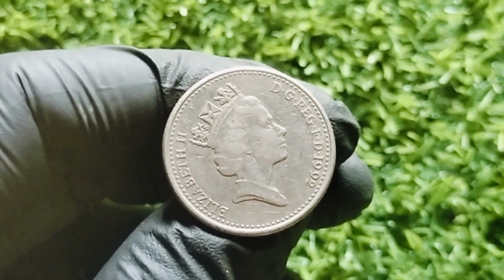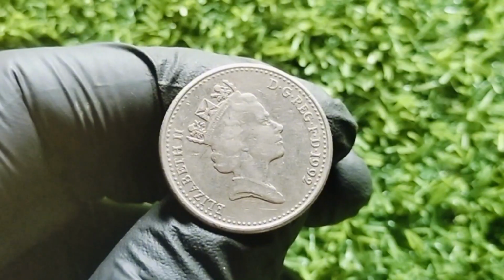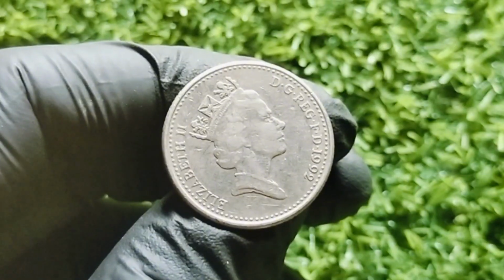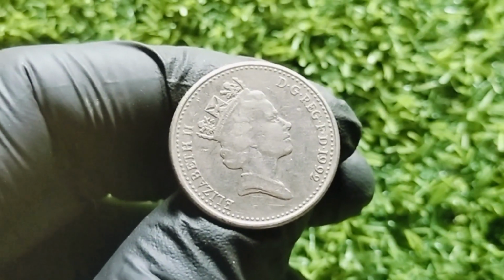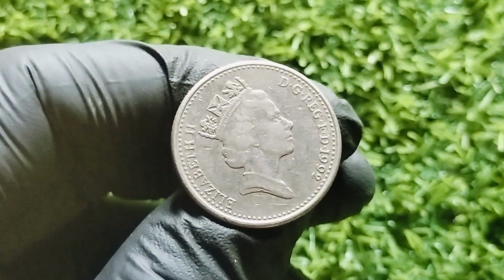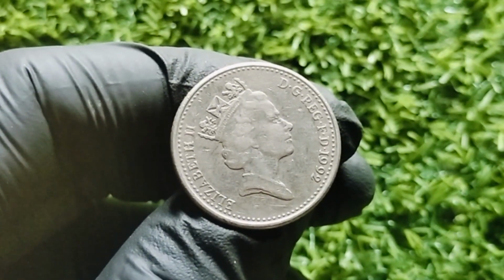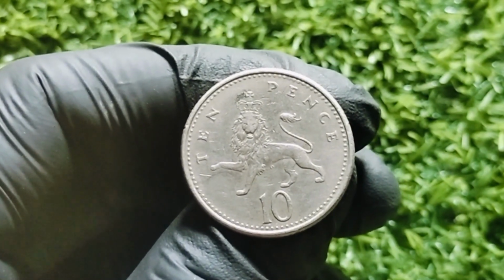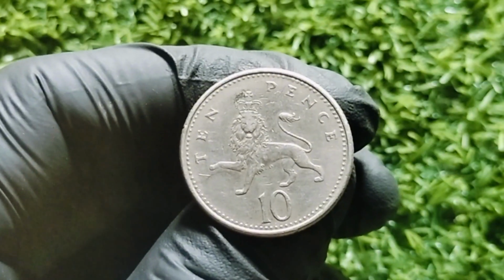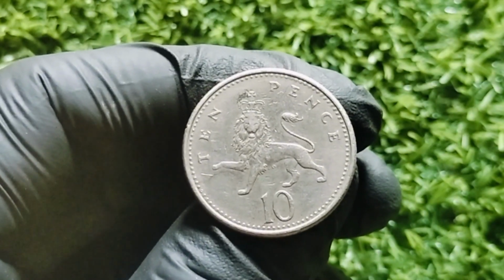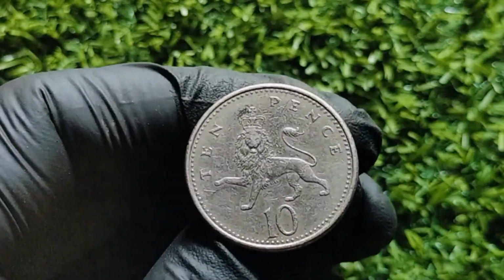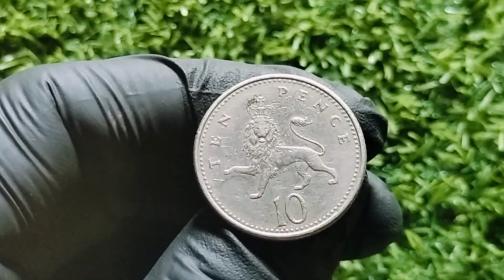By the time this 10p coin was struck in 1992, it retained the larger size originally introduced in 1968 in anticipation of decimalization, measuring 28.5 millimeters in diameter and weighing 11.31 grams. Composed of a cupronickel alloy of 75% copper and 25% nickel, which not only lent it durability, but also a silvery appearance that aligned with traditional expectations for silver coinage, despite its non-precious metal content.